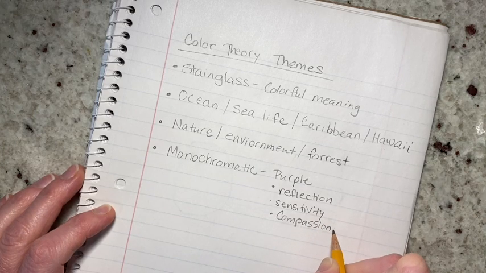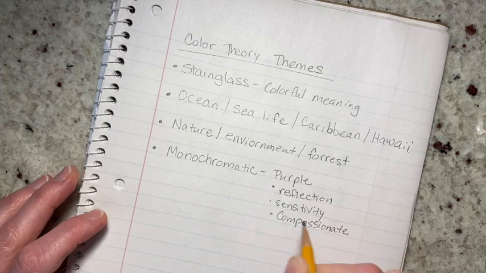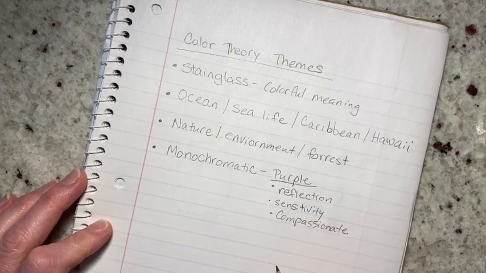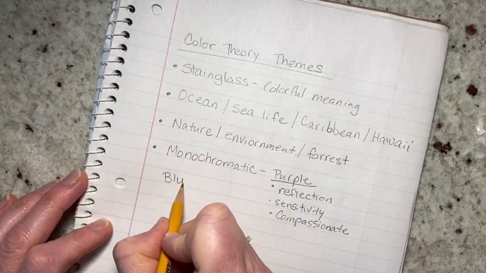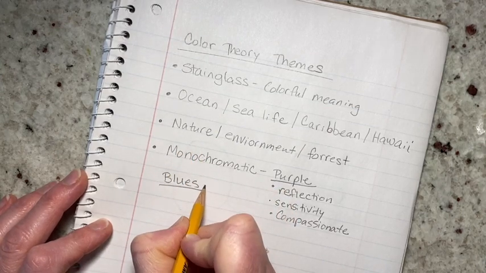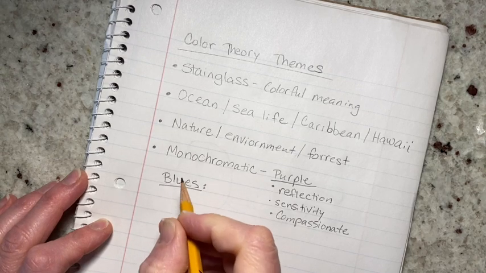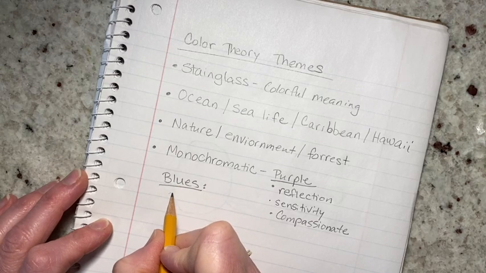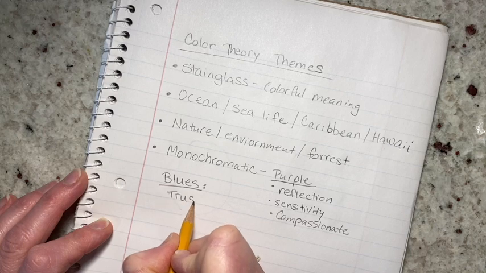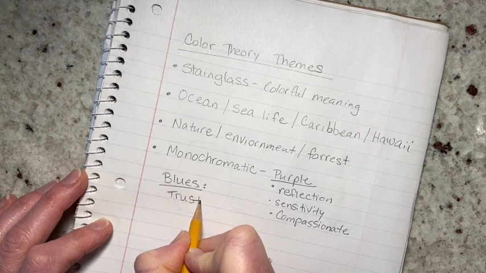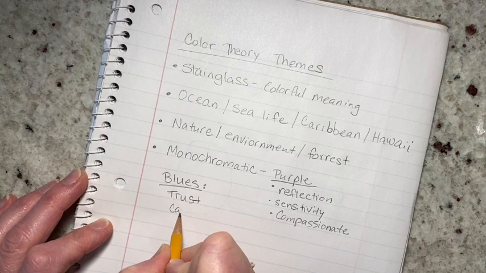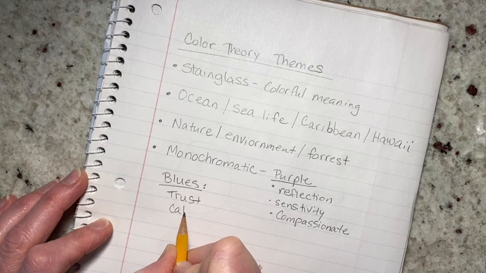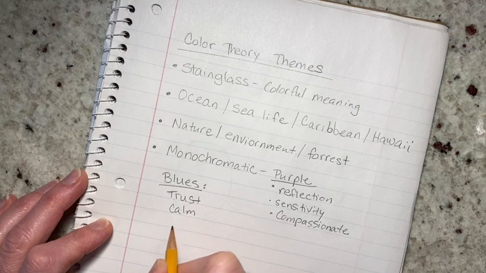And then what do I want to communicate with that color? With purple, I want to reflect sensitivity, reflection, compassion, but I might choose another monochromatic theme. So I need to look at my worksheet. What does blue represent? So those are the things I want you to think about before you begin your final worksheet. I want you to have a color theory theme.